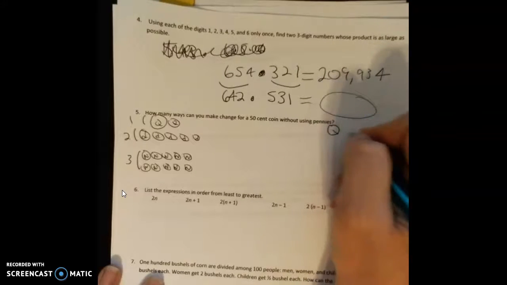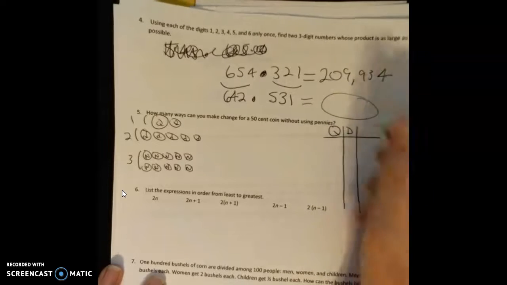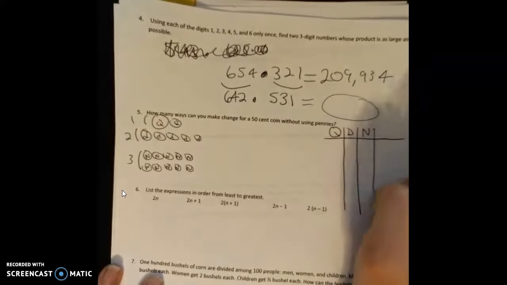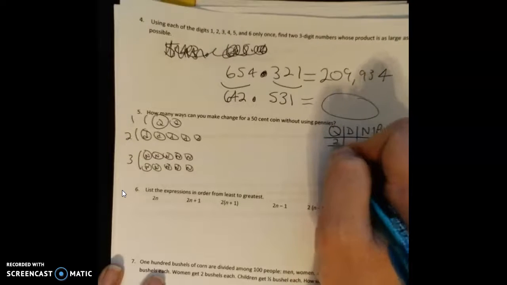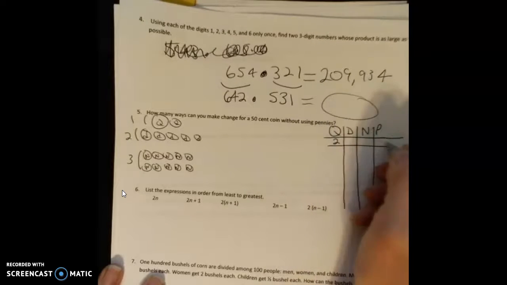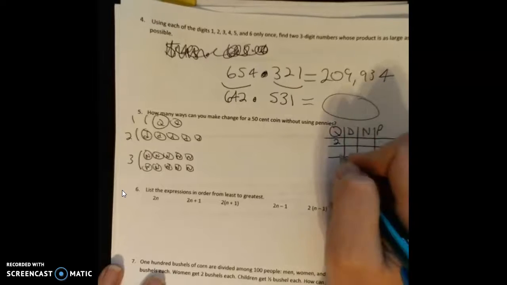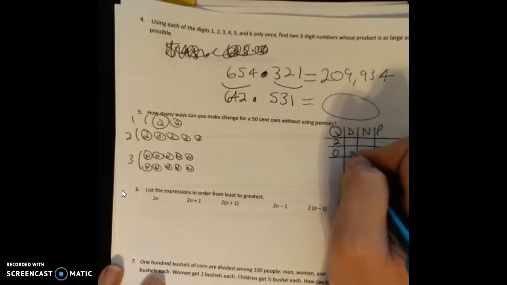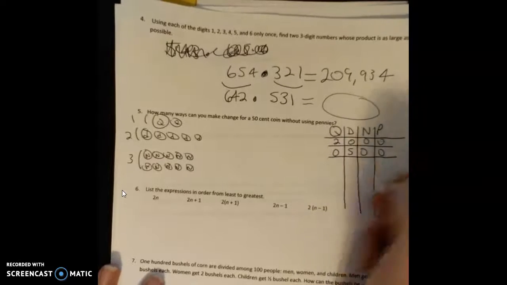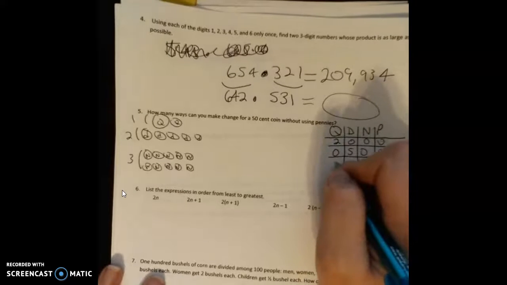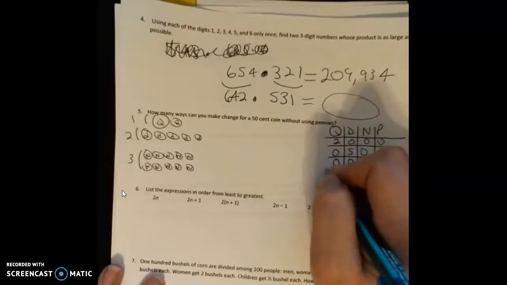So if I make a chart that has Q at the top for quarters, and then dimes, and then nickels, and then we'll do pennies. Maybe we can do what we started out with, all quarters, which would be 2, and then zeros, or just leave them blank for the rest of the chart. And then if I put 0 for quarters, and maybe, what do we have, 5 dimes, and then again, you can put zeros for nickels and pennies if you want. And then the last one we did earlier was all nickels. So 0, 0, and that was 10 nickels, and so forth.